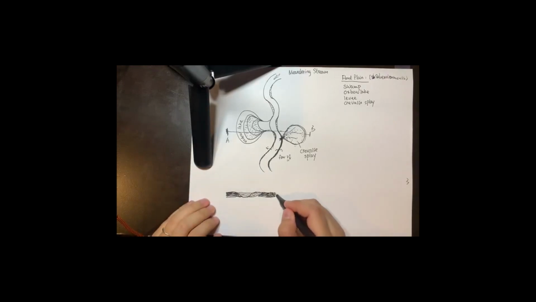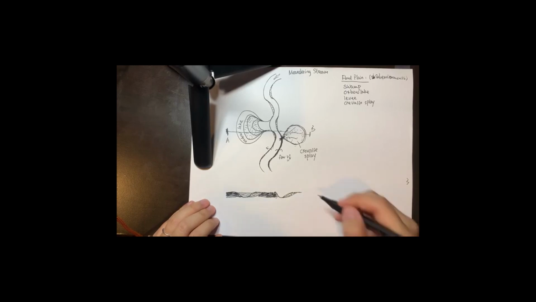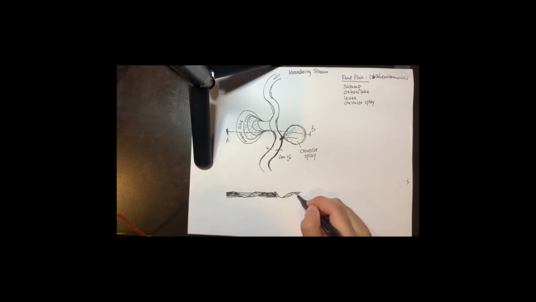Then over here we'll have another active channel. On the active channel, we'll have sand deposit, sandbar deposit again. And then we'll have more mud swamp deposit.